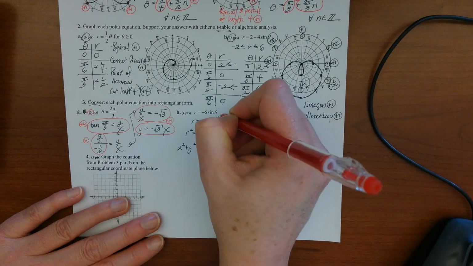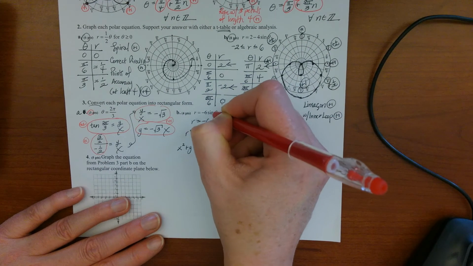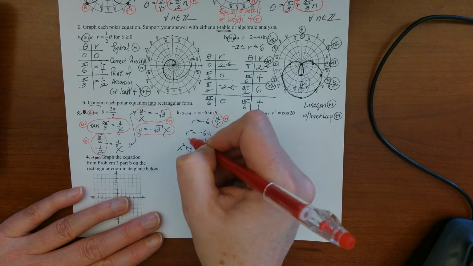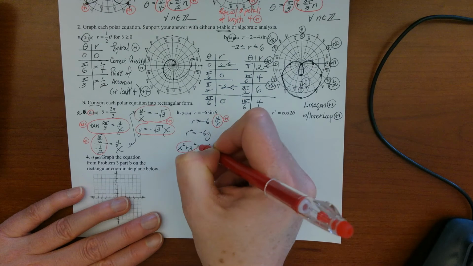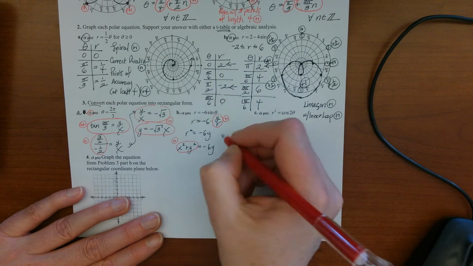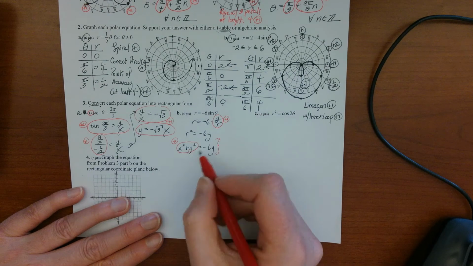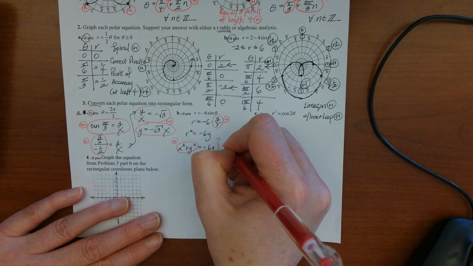Let's give you 1 point for swapping y over r in for sine theta, 1 point for replacing r squared with x squared plus y squared, and then 2 points for getting the final answer here, x squared plus y squared equals negative 6y.